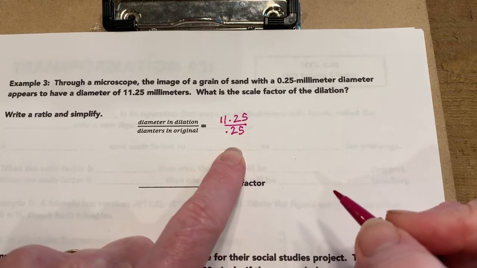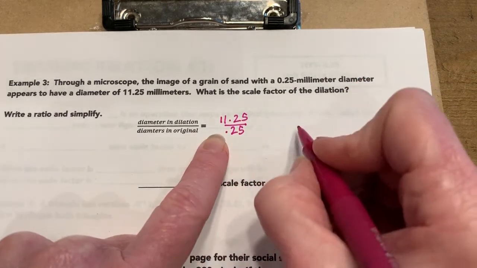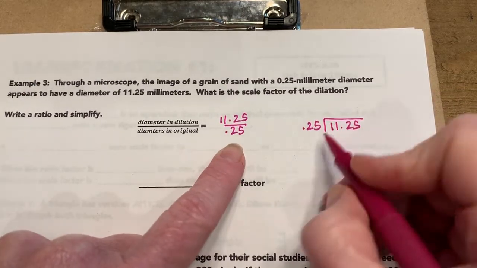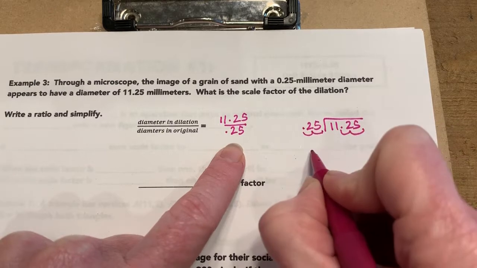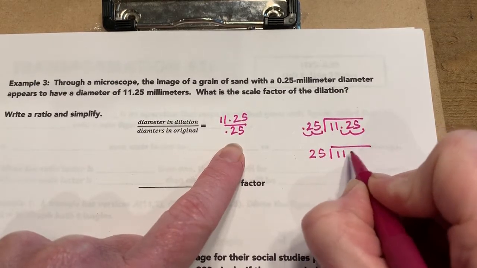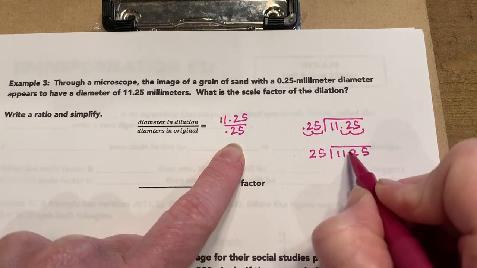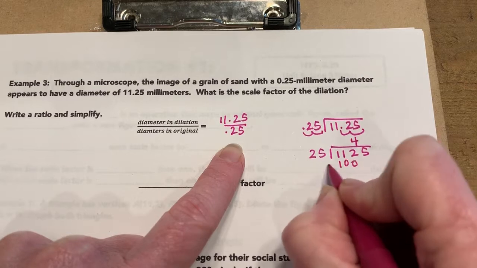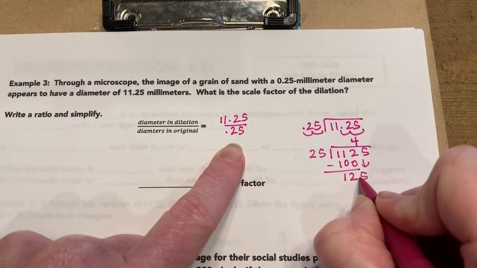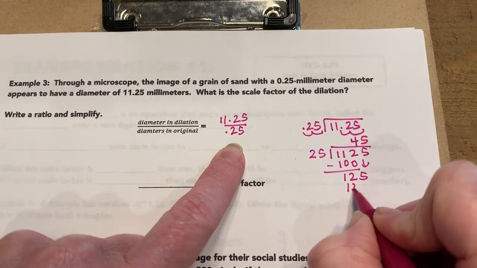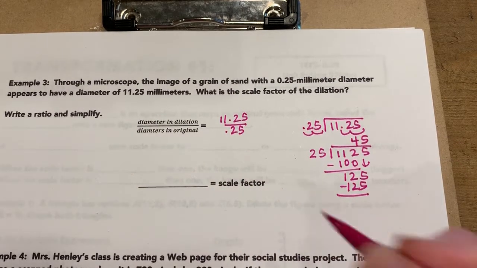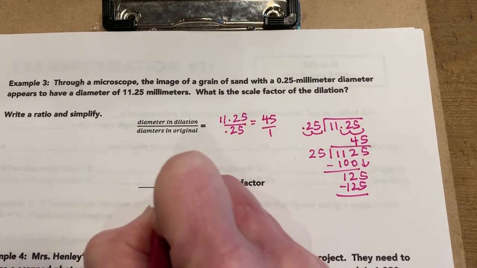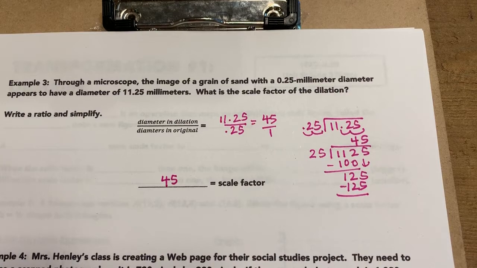All right, and then I always want to simplify this ratio if I can. So I'm going to go ahead and tie bow it, top in, bottom out. So I'm going to move my decimal over as well. So I'm actually dividing 25 into 1,125. So 25 won't go into 11. It'll go into 112 4 times. And when I subtract, I get 12. Bring down the 5. 25 will go into 125 5 times. Okay, so that tells me my scale factor is 45, or 45 over 1. If you want to write it as a fraction, I can just use a whole number. So 45 is the scale factor.